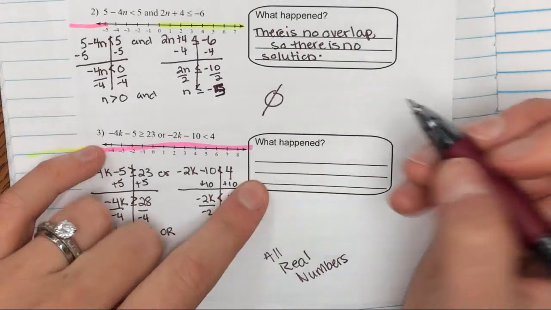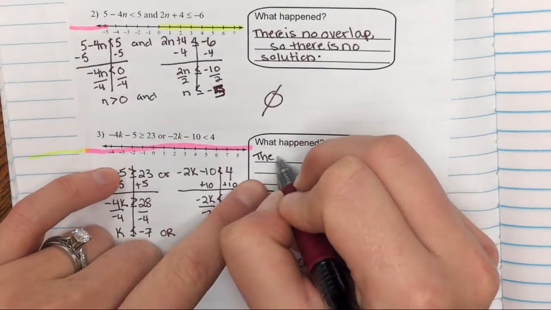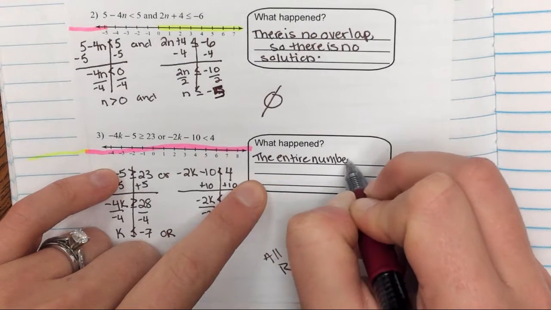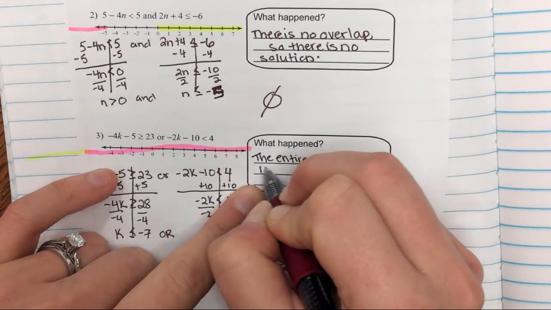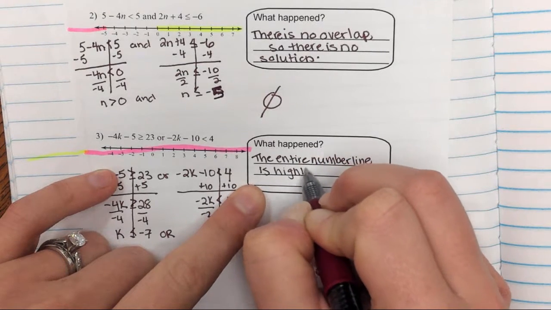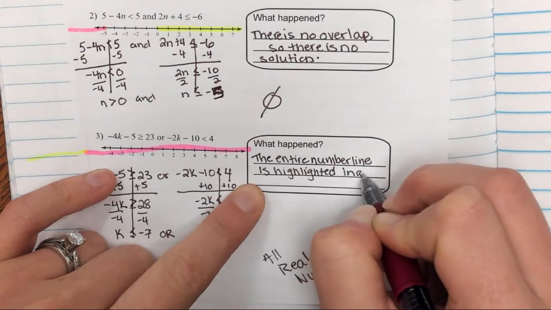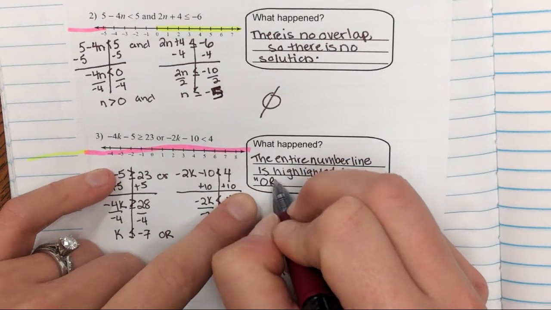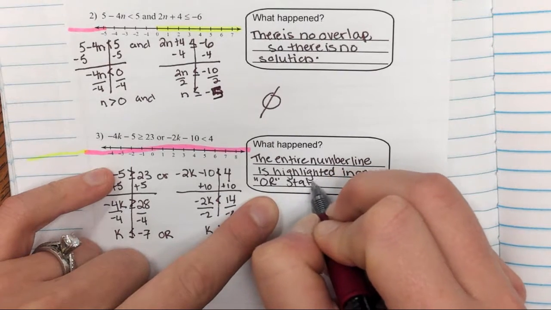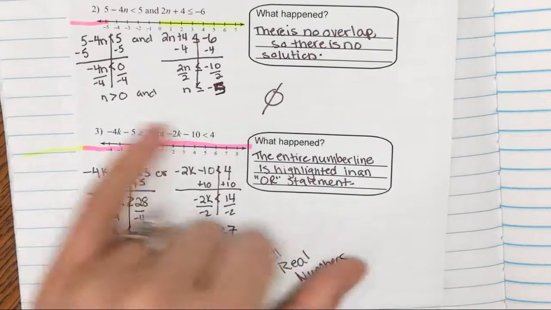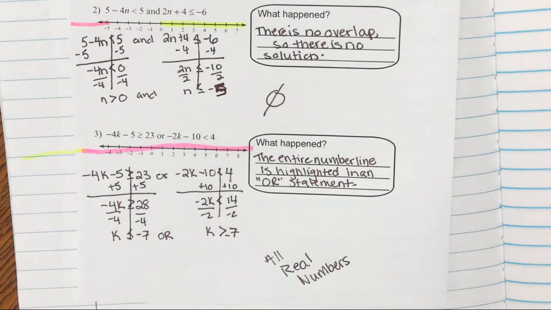So what happened? The entire number line is highlighted in an or statement. Okay, so again, when you're highlighting the entire number line in an or statement, your answer is all real numbers.